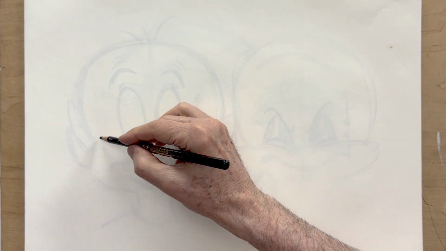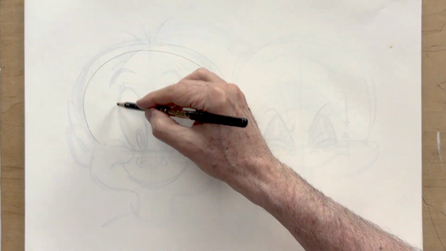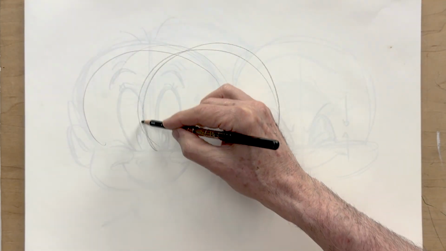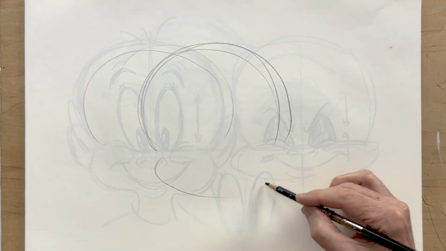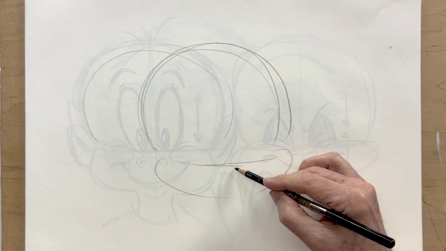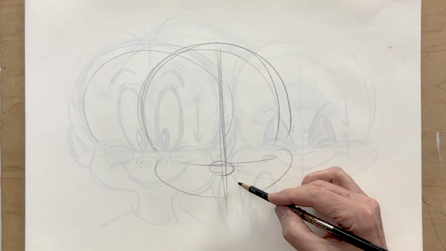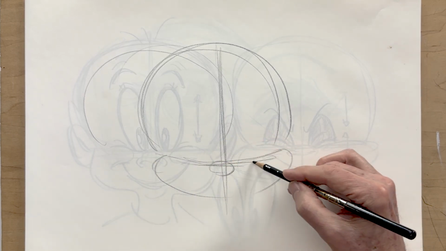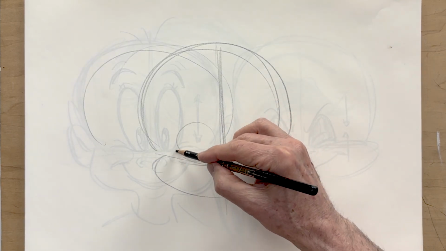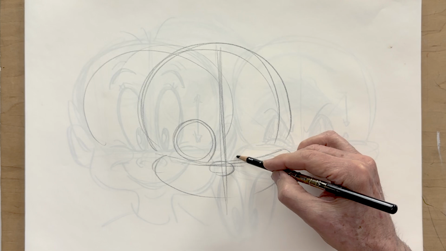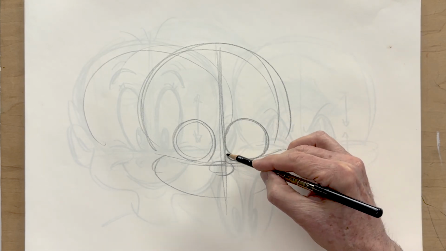You have a character. Let me draw it in the center of the page here. Nose, median line. There's the eye line again. We have a character with large, bulging eyes.